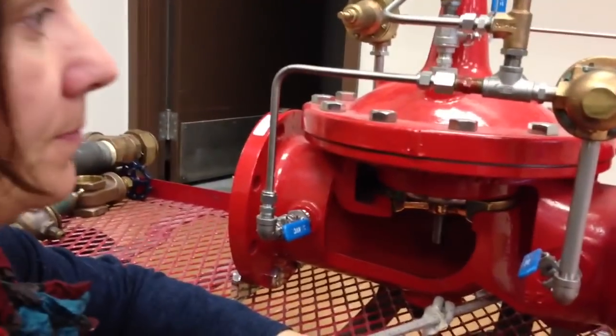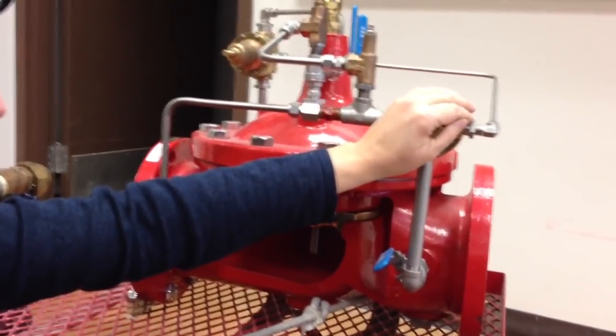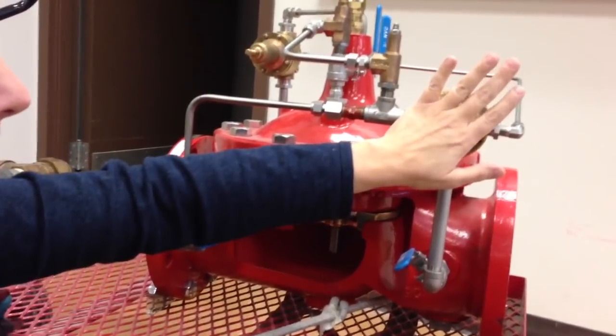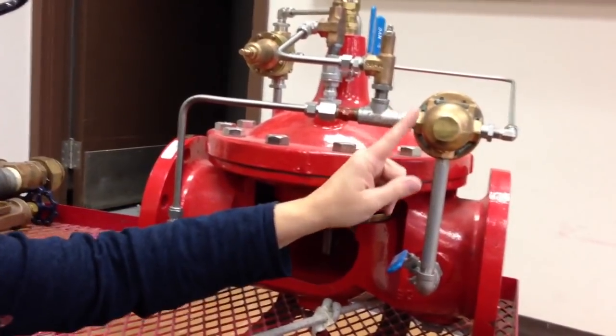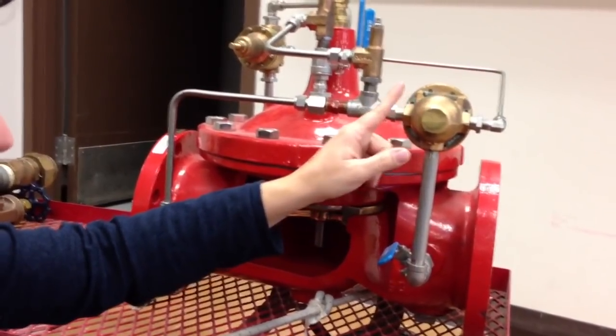So which one is set at a higher pressure? Let's say we wanted this to maintain a downstream pressure of, say, 70 psi. So you'd set this one at 70, and this valve will modulate itself so that it maintains 70 psi. Now, if this fails, what happens?